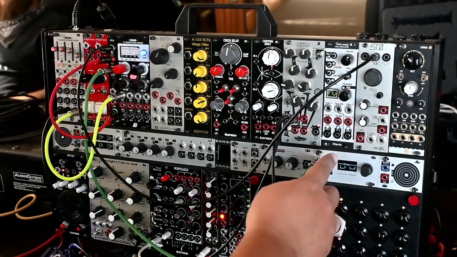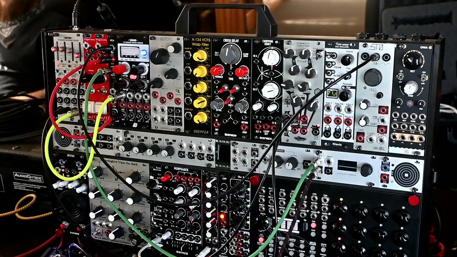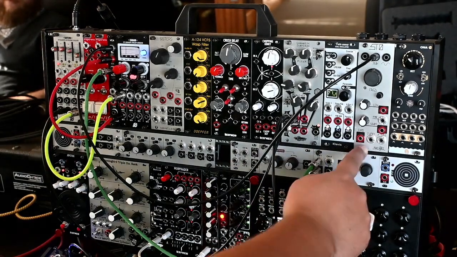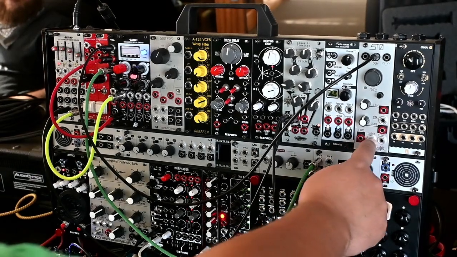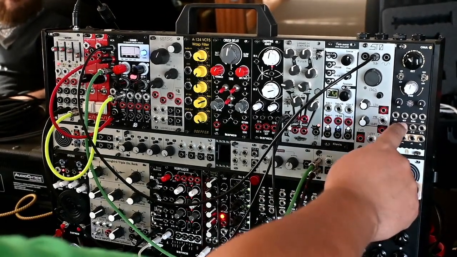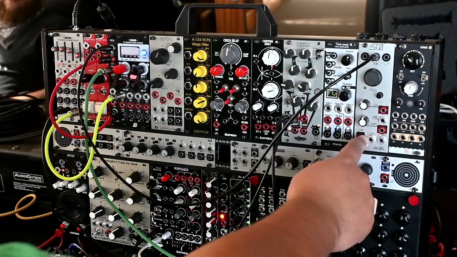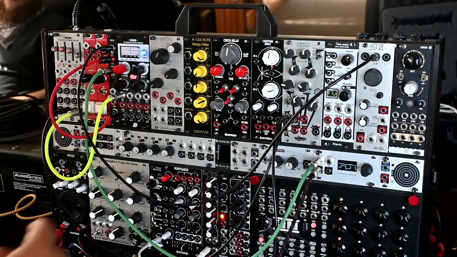A lot of oscillators will have an input that says 1V/OCT, which means 1 volt per octave.